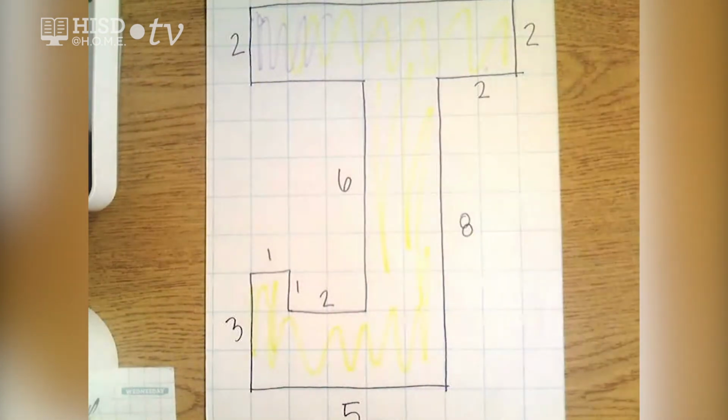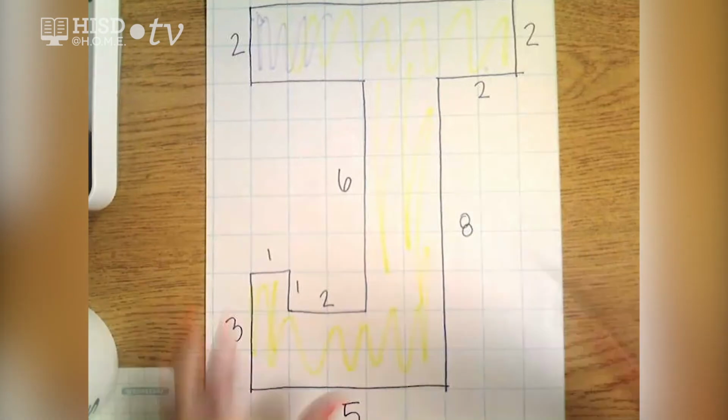And you just add those numbers together to find the perimeter of this J.